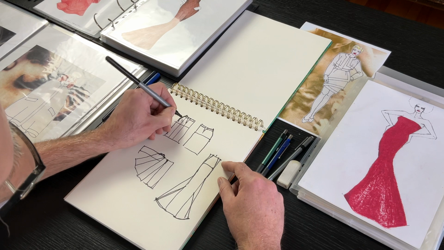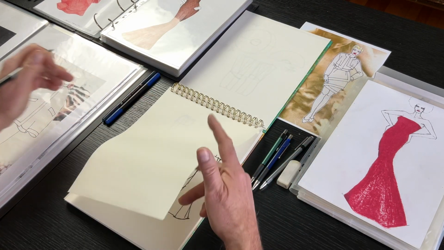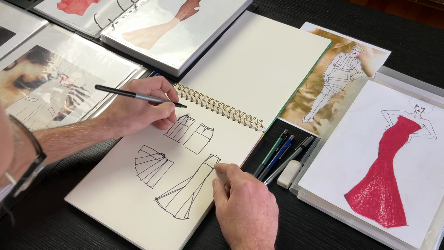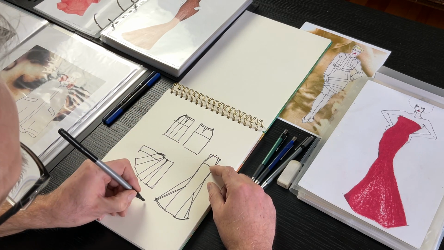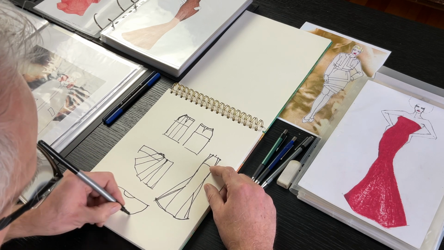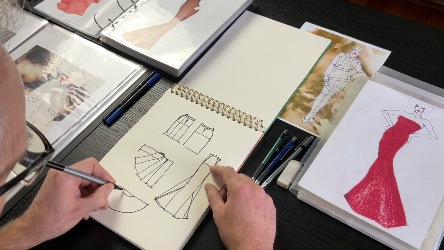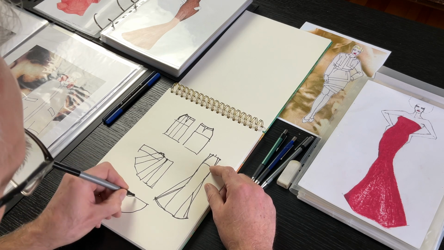You have this line instead of the straight circle. So there's no shape in this one.